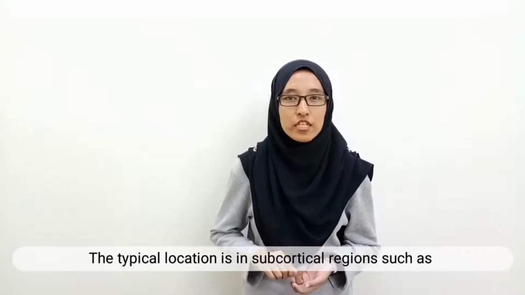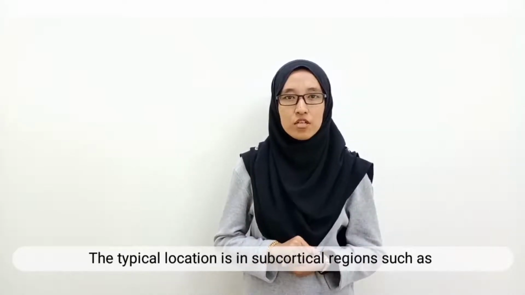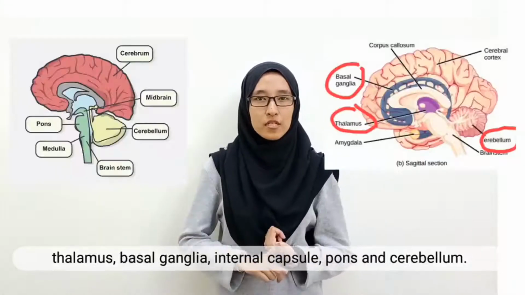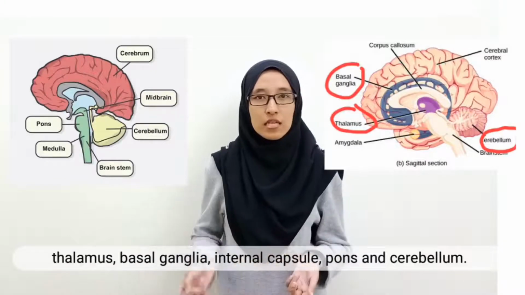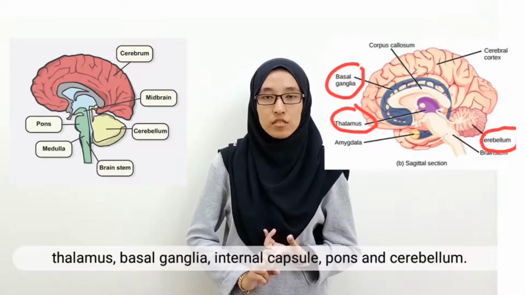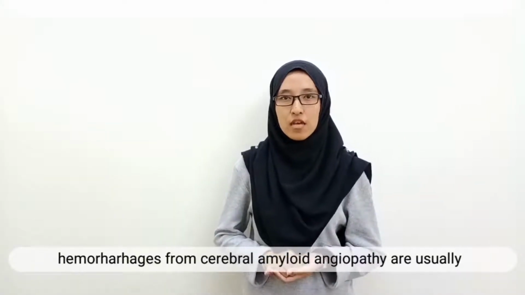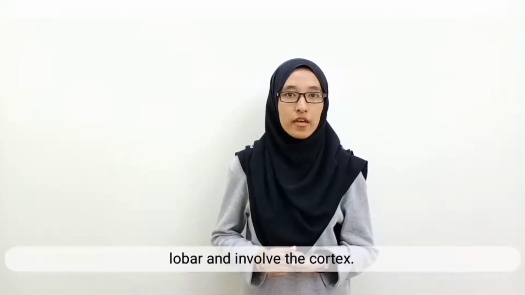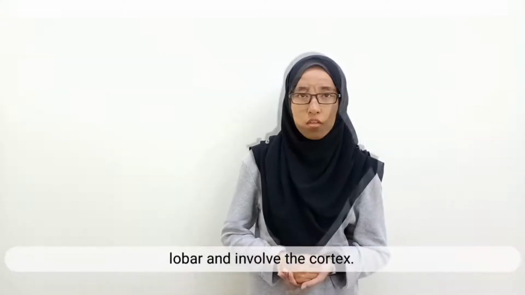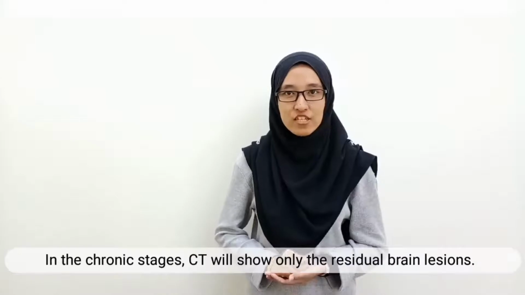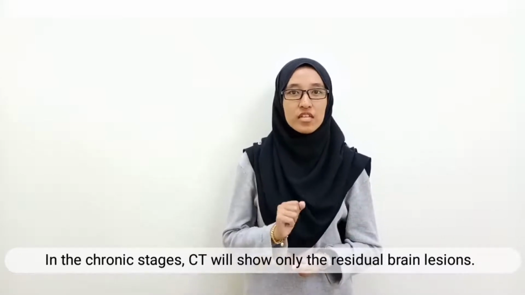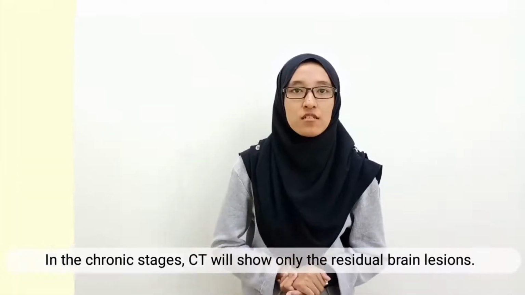The typical location is in subcortical regions, such as thalamus, basal ganglia, internal capsule, pons, and cerebellum. Hemorrhages from cerebral amyloid angiopathy are usually lobar and involve the cortex. In the chronic stages, CT will show only the residual brain lesions.